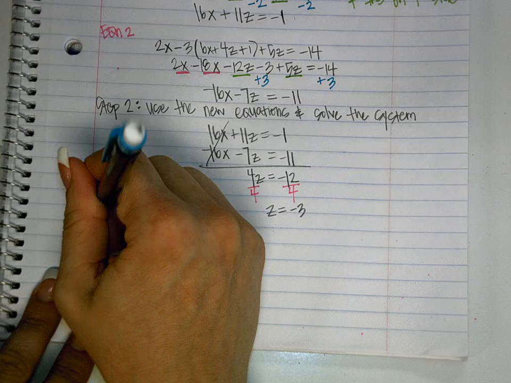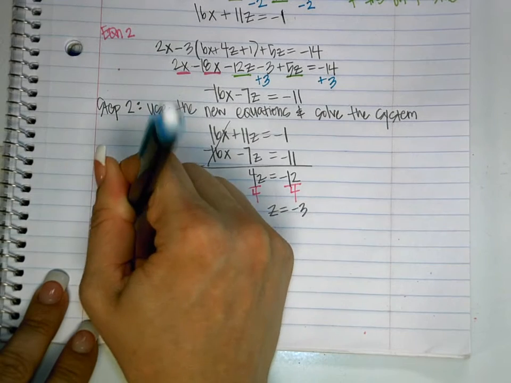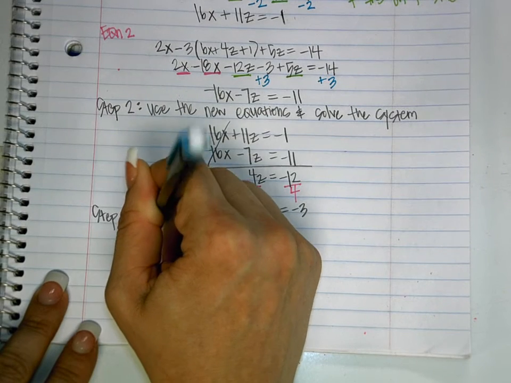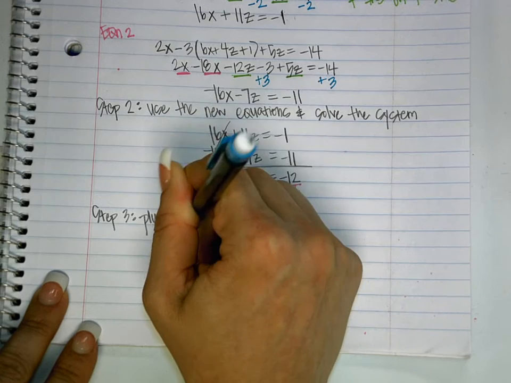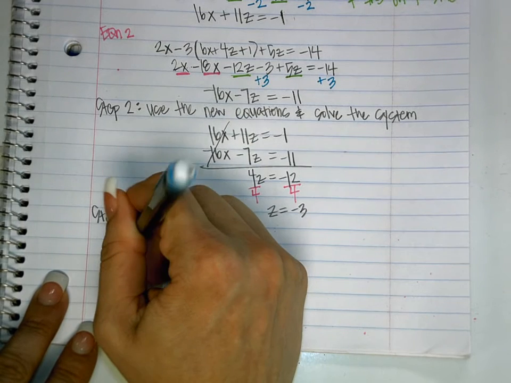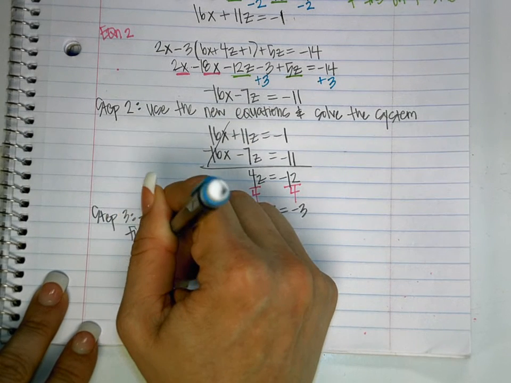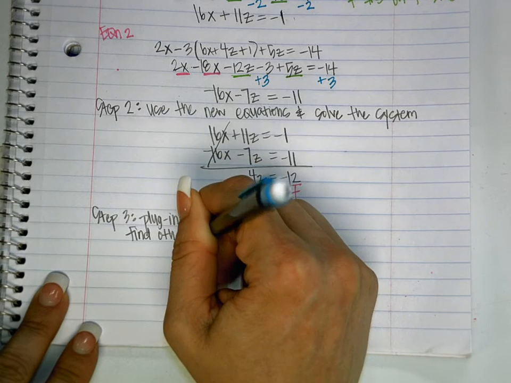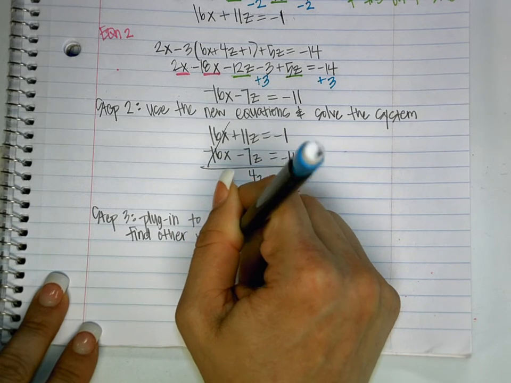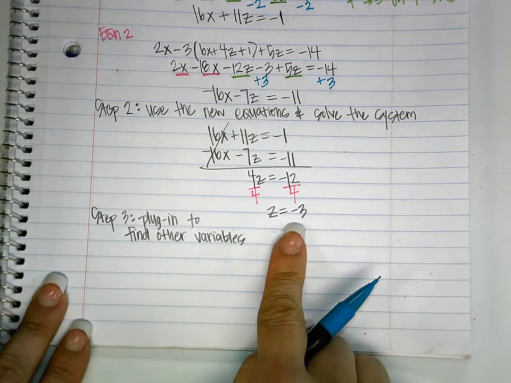And then your last step, step 3, is to plug in to find the other variables. So I know z.